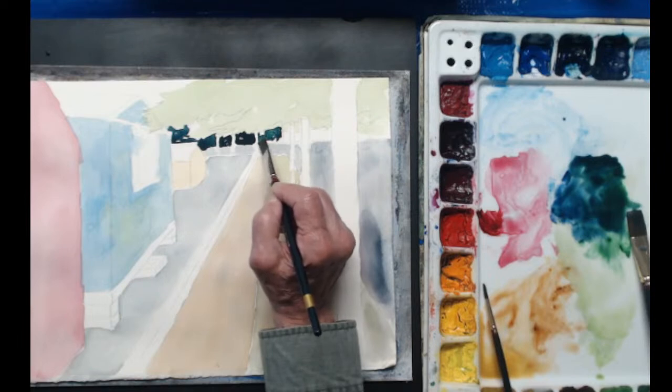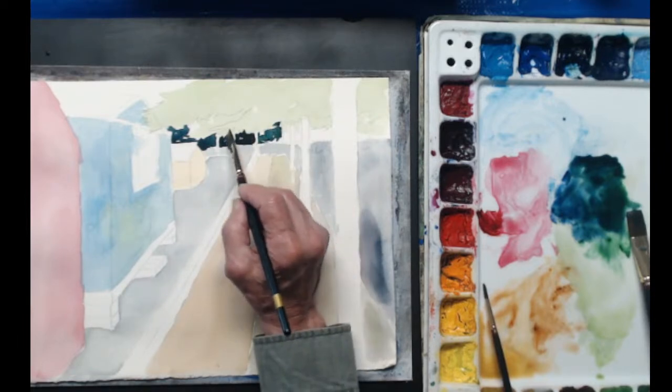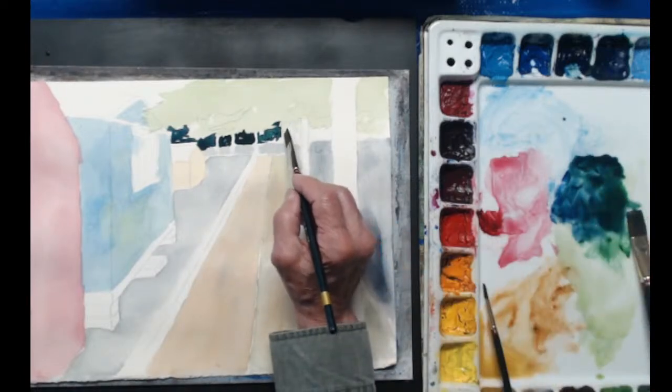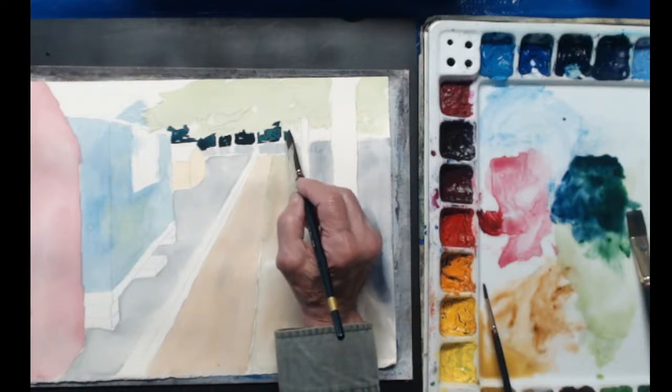It shows there is something in the background. Not just a big blob, but some detail. Shows that there's a road back there, a little bit of pathway, a roadway, some background trees.